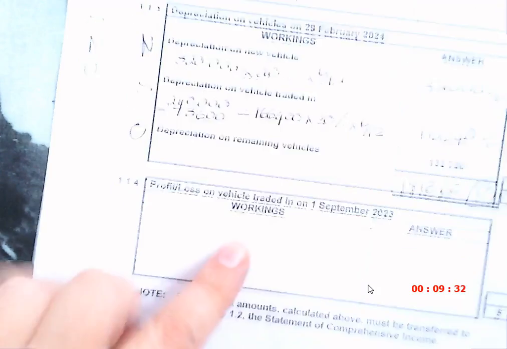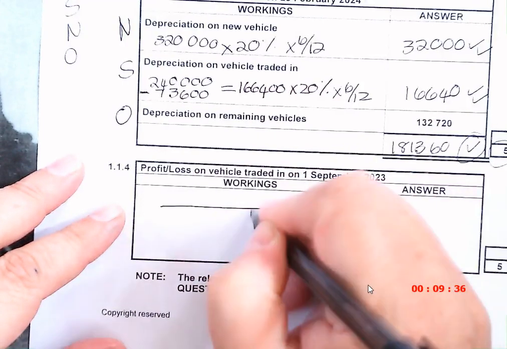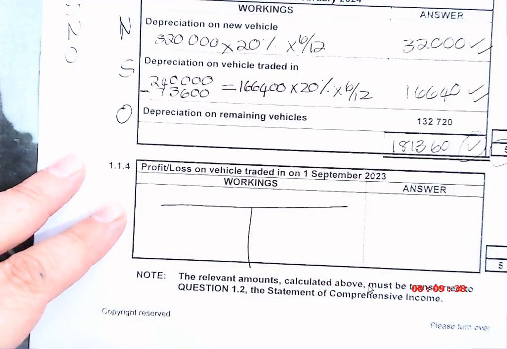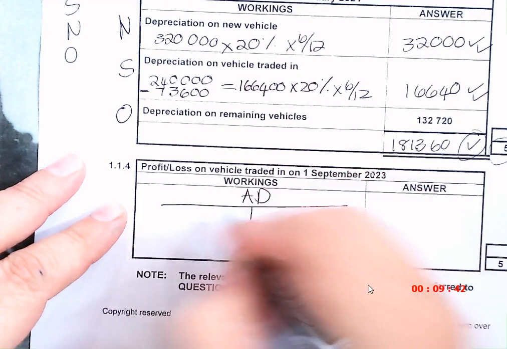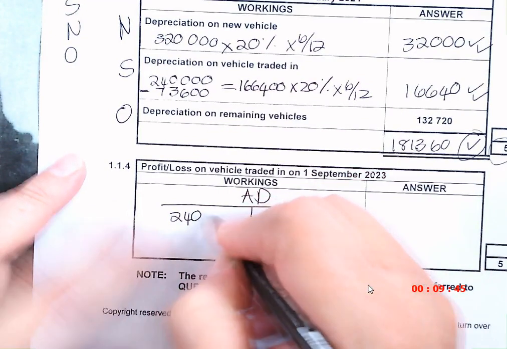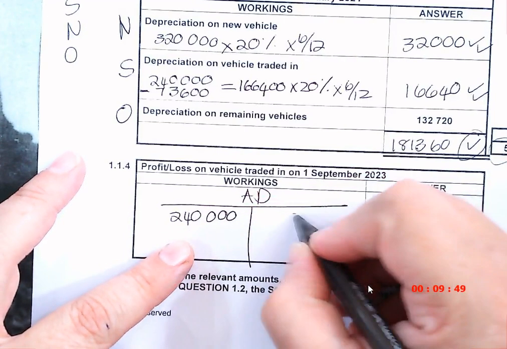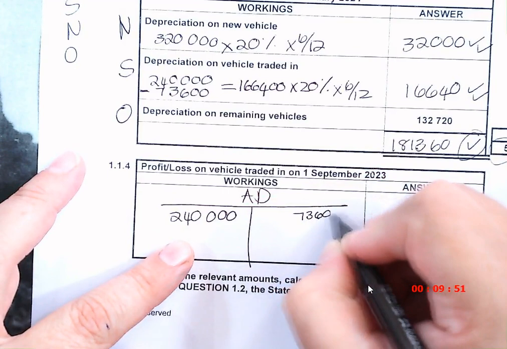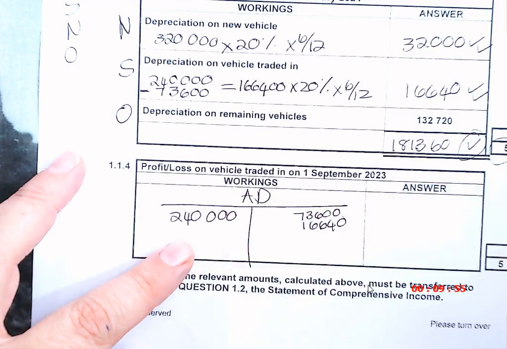Okay, what's the profit and loss on the trade-in? So for me, I love T's. Now because they didn't ask a formal T, I just do it as a calculation. So I have a cost. Now what do I know? My accumulated was 73,600, and now the new one is 16,640. Can you see I didn't add them together? Because this is a calculation.